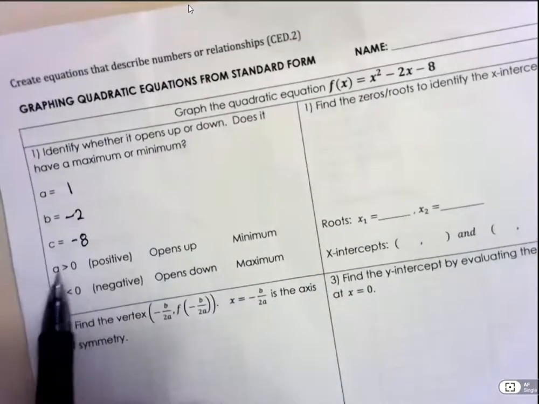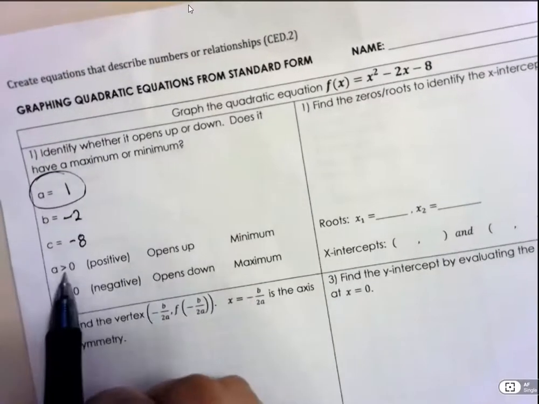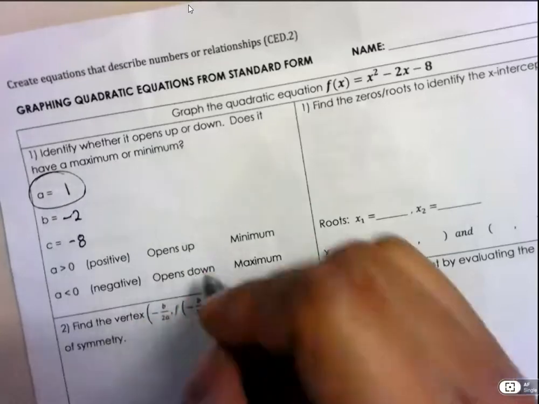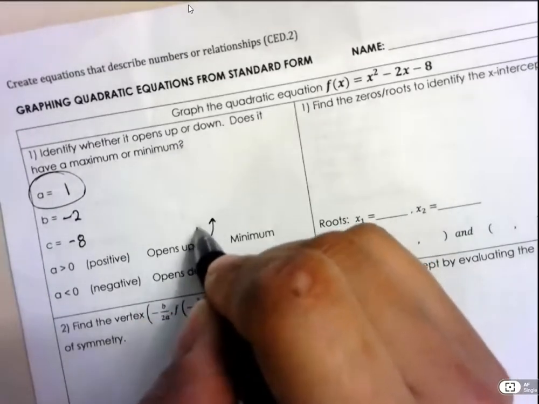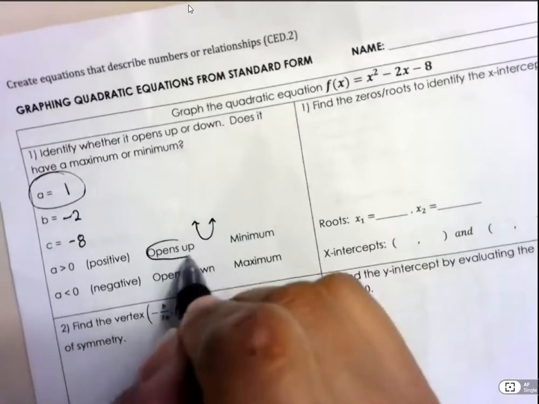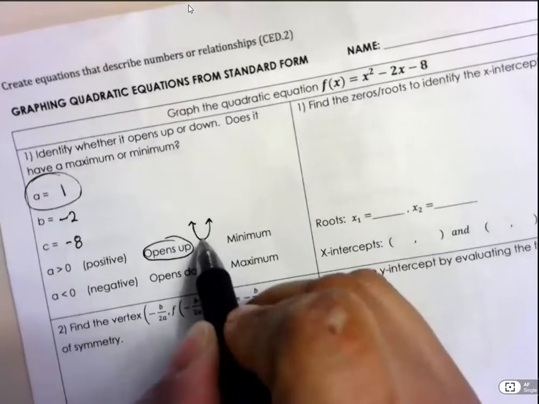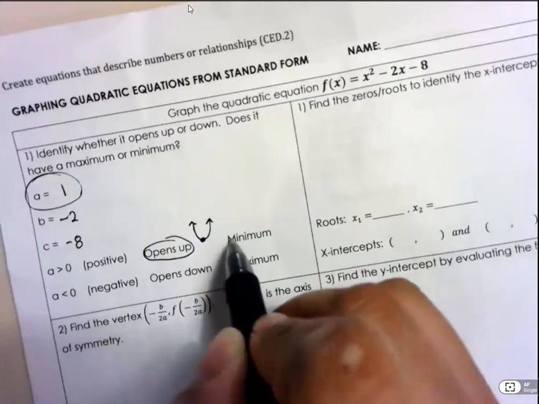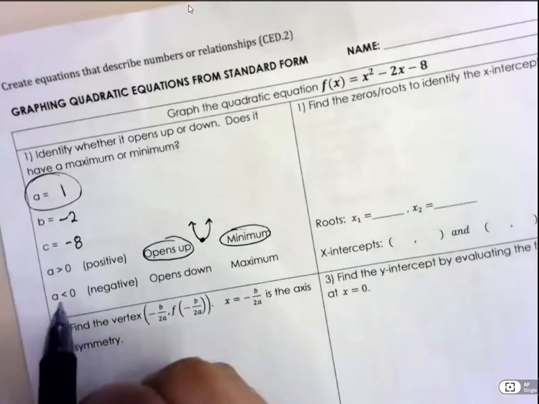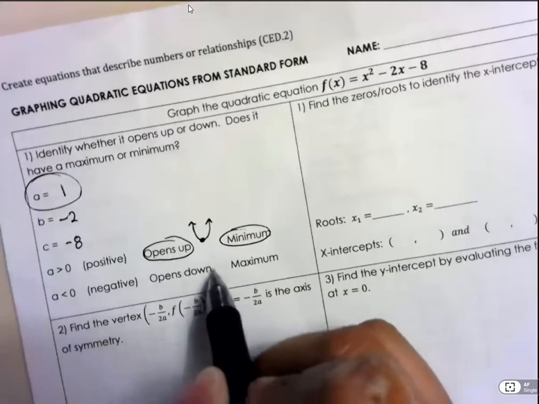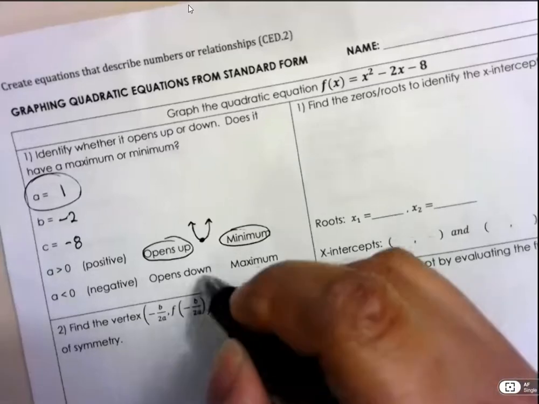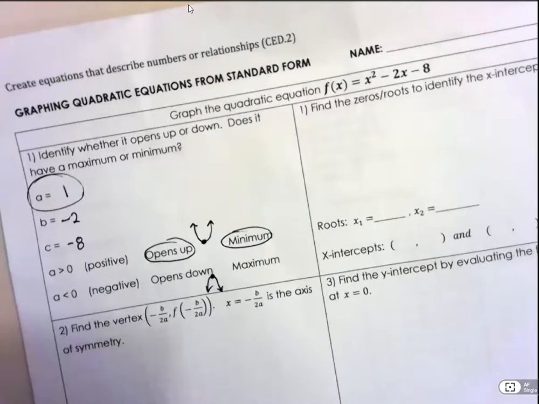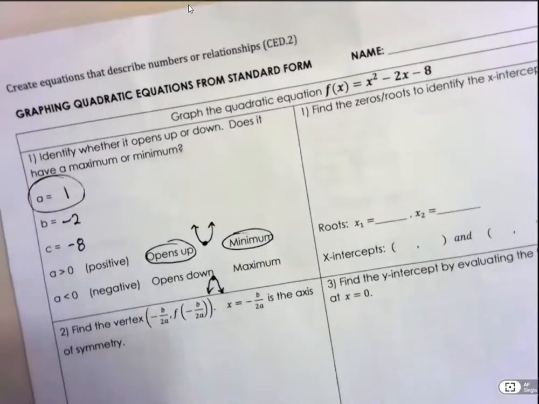Alright, so now you're going to focus on your a value. If a is positive, then the function is going to open up. So our a value is positive, so it's going to open up. It's going to look like this, right? And it's going to have a minimum because it's a little valley in between two mountain tops, if you want to think about it. When a is negative, the function opens down and you end up having a maximum. But for this problem, it opens up and we have a minimum, okay?